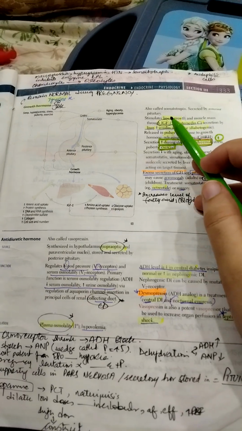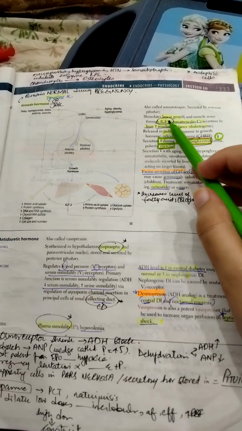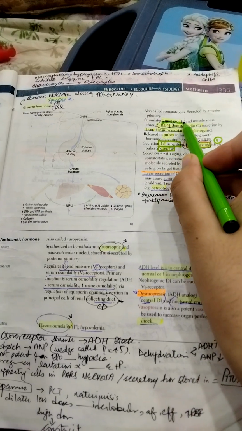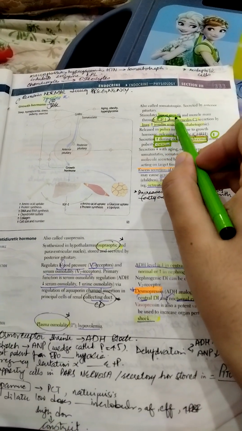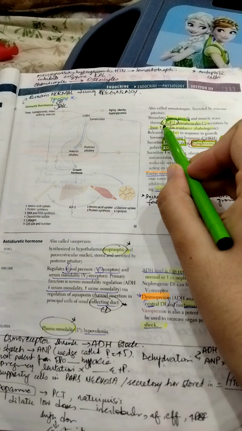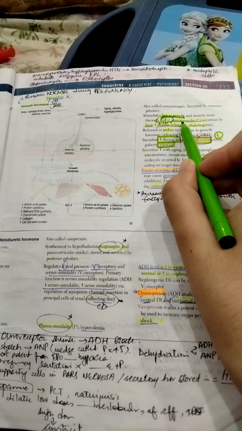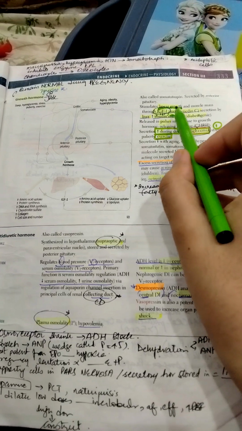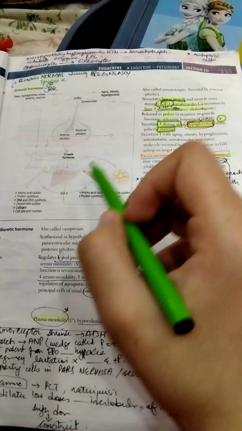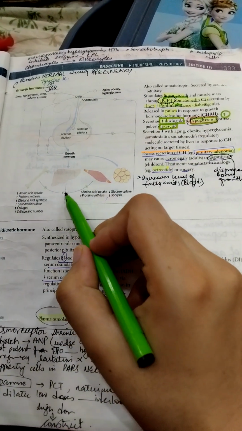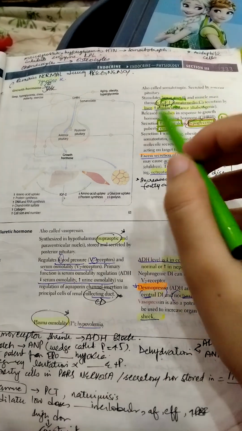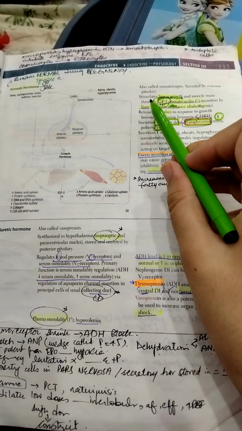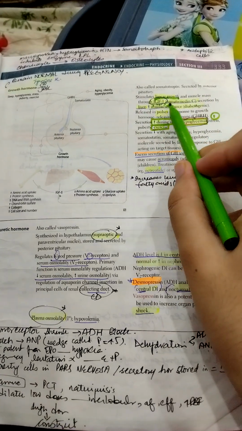It is secreted by the anterior pituitary. It stimulates linear growth and muscle mass by what? By IGF-1, that is basically insulin like growth factor 1. It is also called somatomedin C. These are two names for one thing. IGF-1, somatomedin C, is secreted through the liver, and it stimulates linear growth and muscle mass.